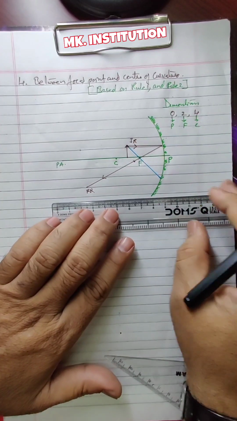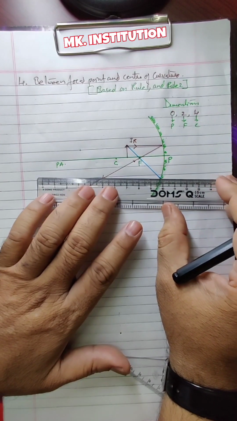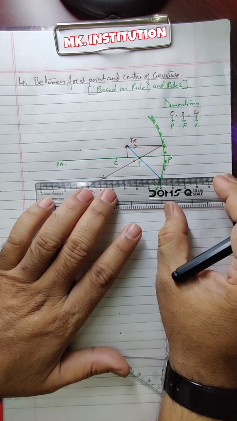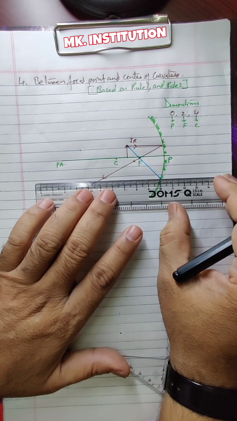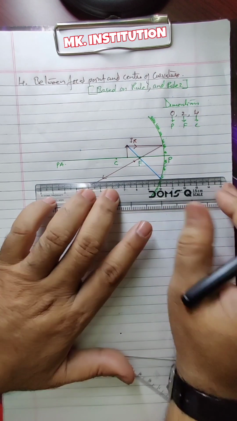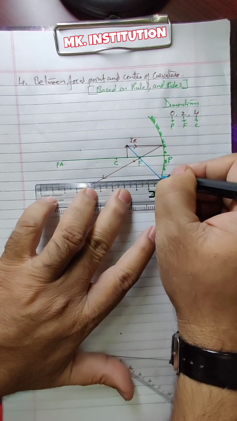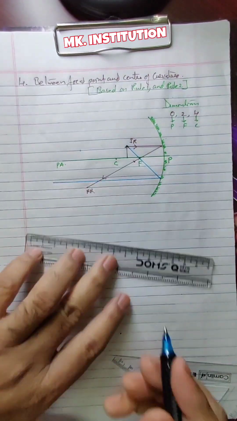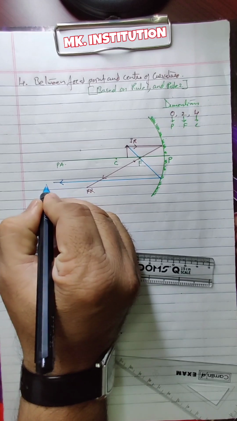After reflection, the reflected ray should be parallel to the principal axis. This is the reflected ray.